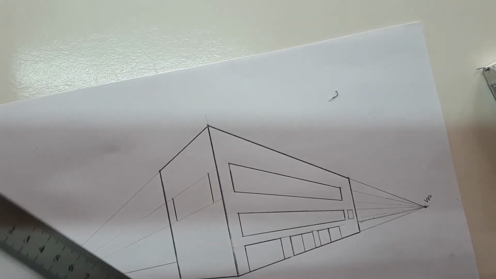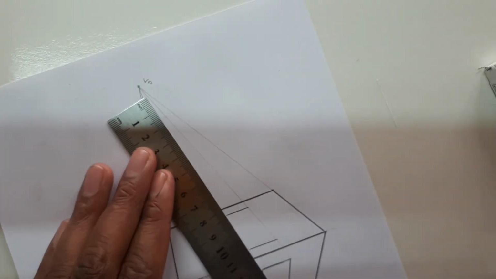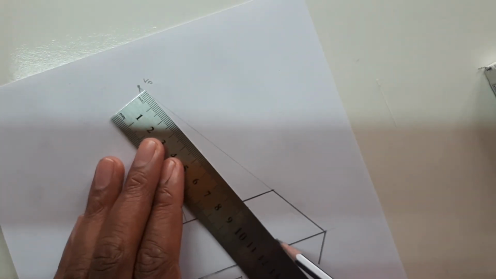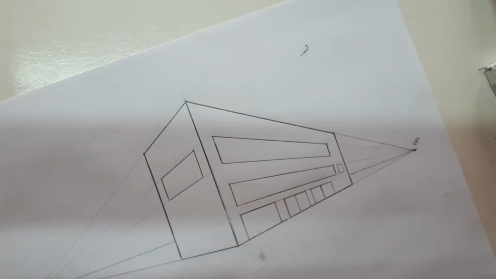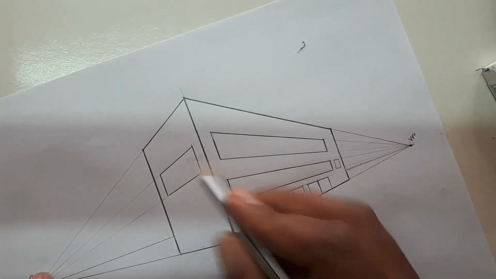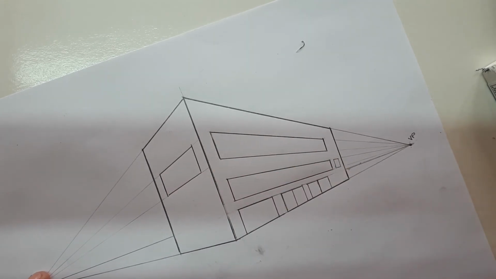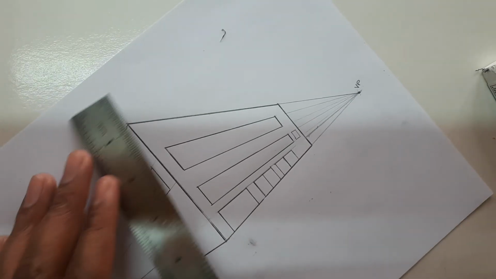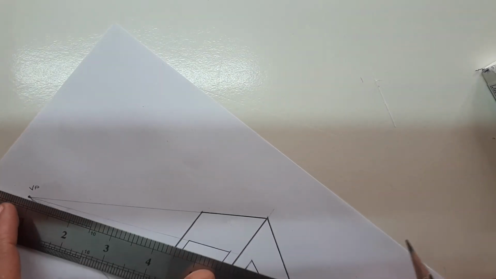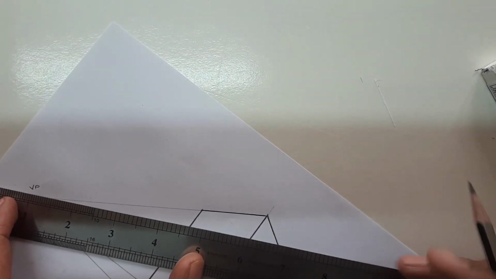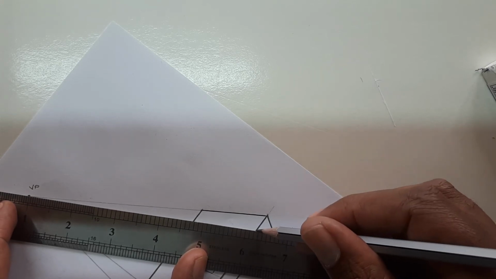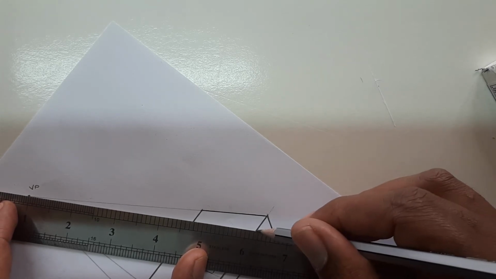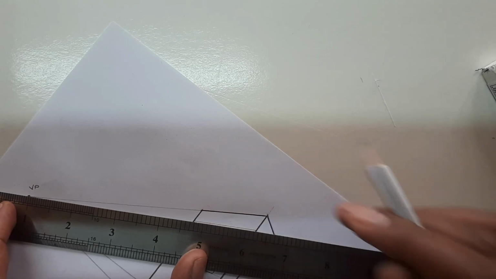I hope you've gotten the idea that there's so much you can do. But just remember that whenever you're adding features, these features should have guiding lines that are coming from the vanishing point. So there's a window there, okay? If there's a smaller window on top, I'll still start my line from the vanishing point, and it will touch this vertical line that defines the corner, okay?